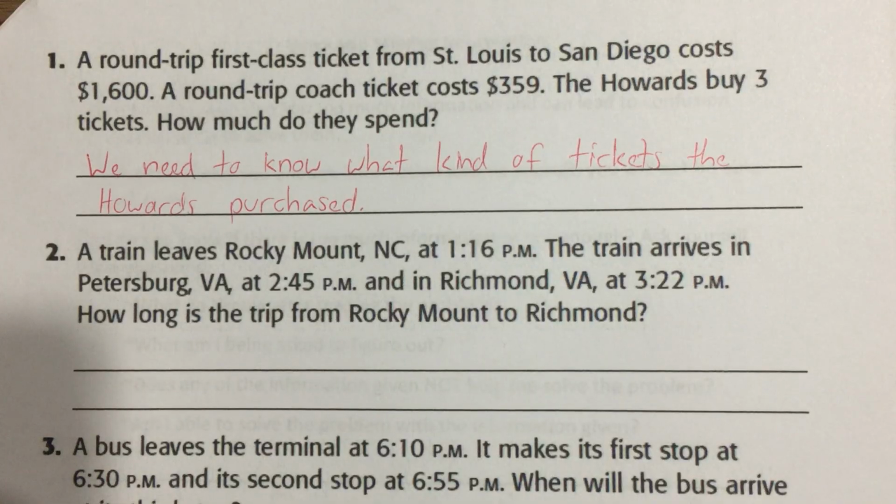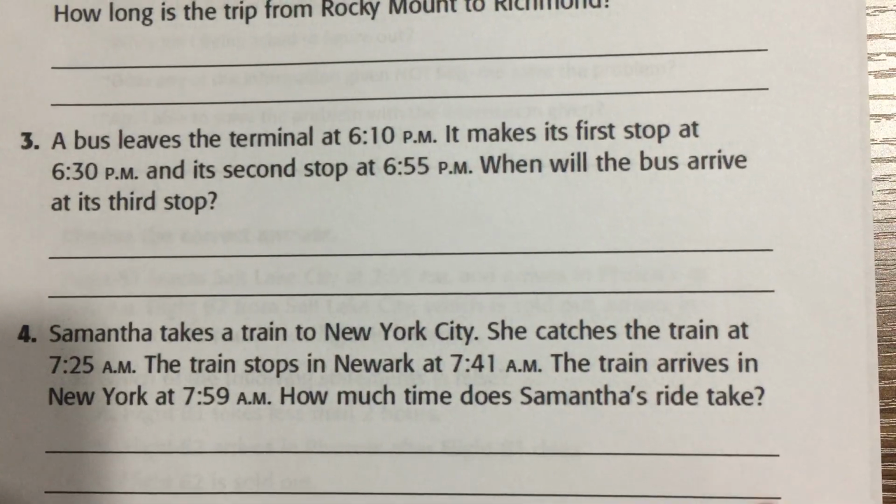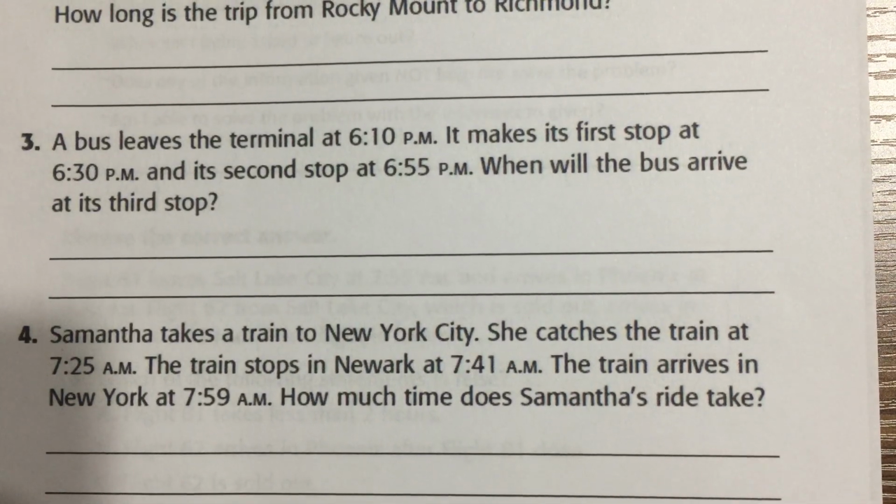And without knowing that, we cannot solve that problem. Okay. Let's skip down to number 3. I think number 3 will be our last one. Let's find out if we have enough information, and if not, what do we need to figure out? Okay, what are we missing?